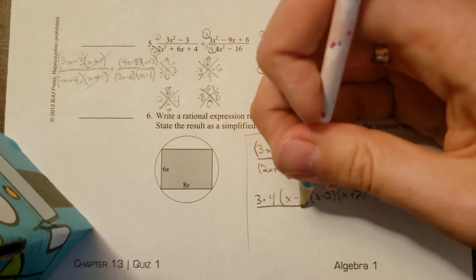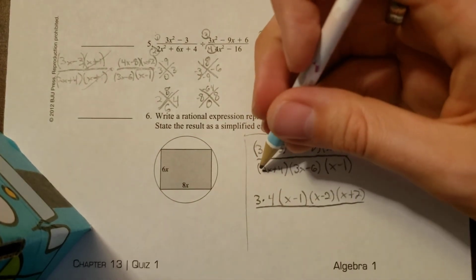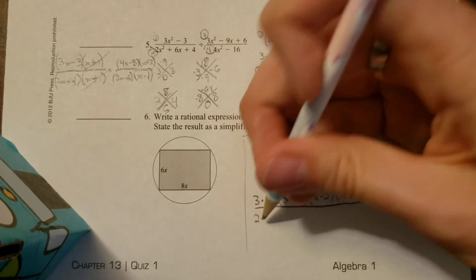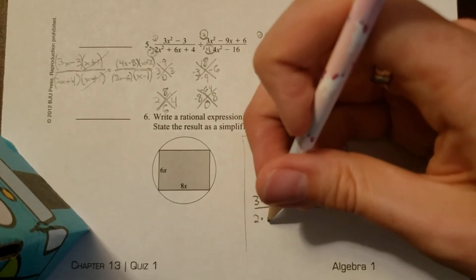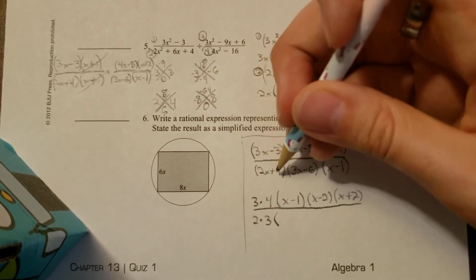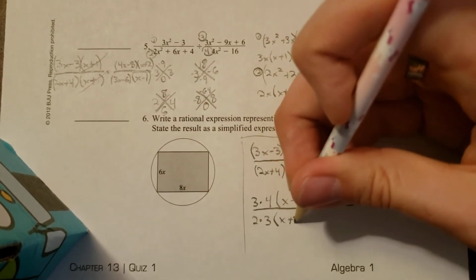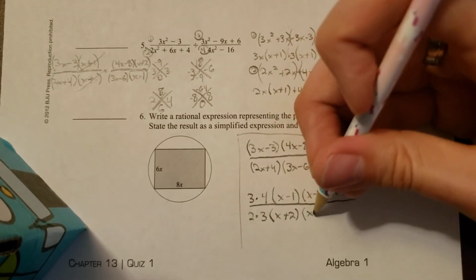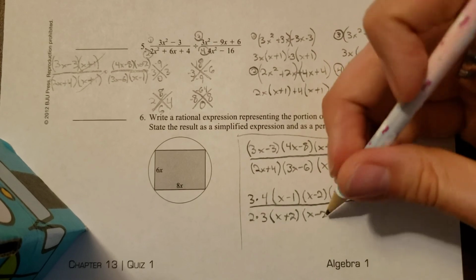Okay, on the bottom, I could divide out a 2 from here, and a 3 from here, leaving me with, when I divide this by 2, x plus 2. There we go, that looks much nicer. X minus 2 and x minus 1.